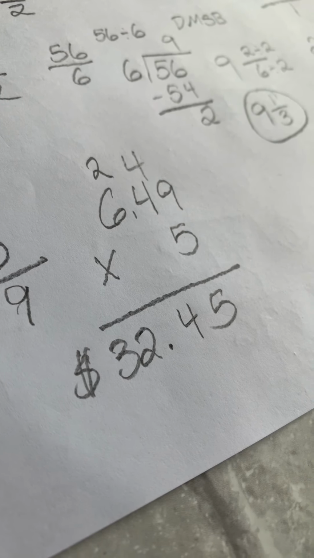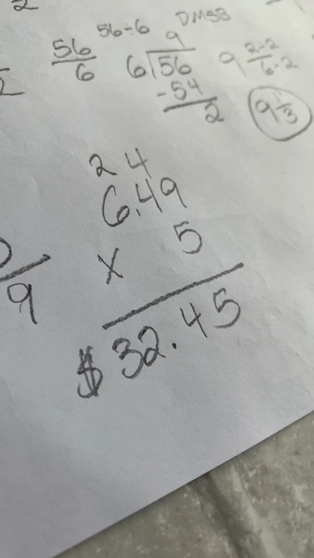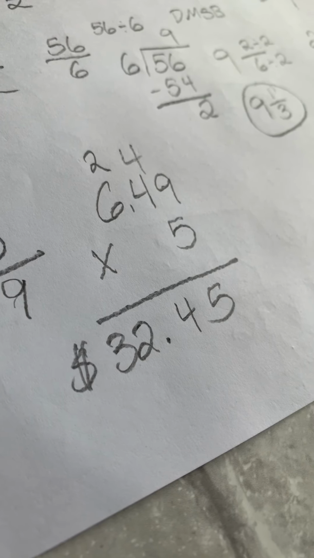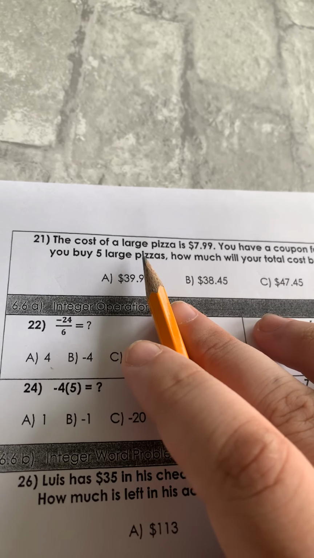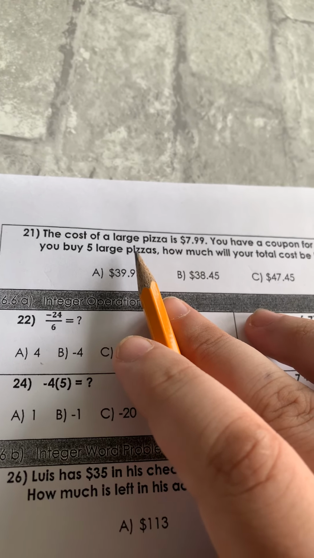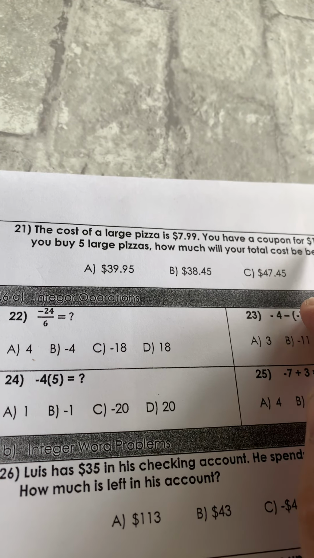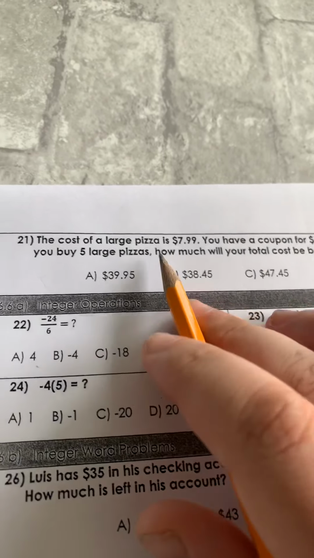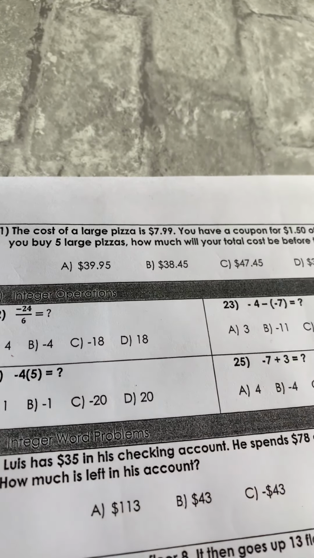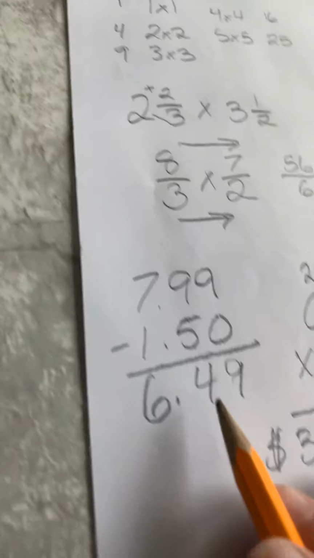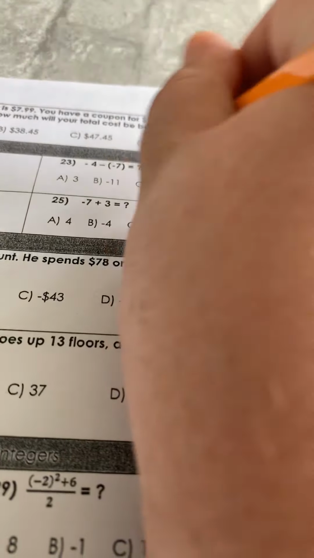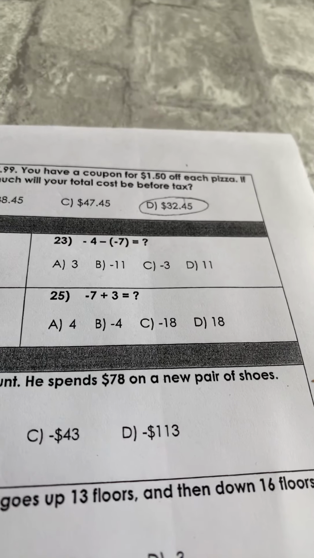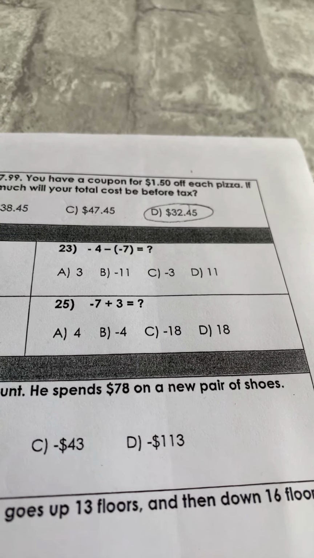Now, you're saying, well, you said you can do this another way. Yeah, you can. Okay. What you could have done is go ahead and multiplied $7.99 times 5, how much it would have been before the coupon, taking $1.50 times 5, and then subtracted the 2. But what I would have done is just go ahead and take the coupon off and then multiply it times 5. So $32.45. Okay?